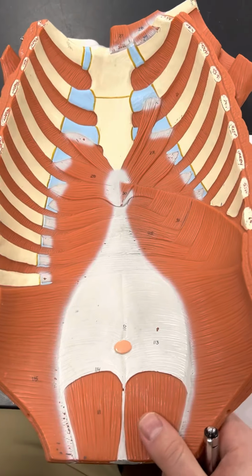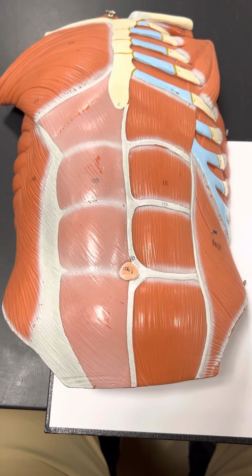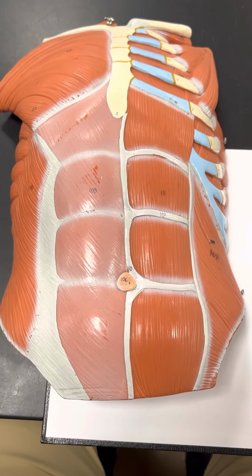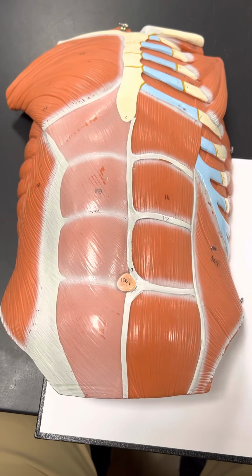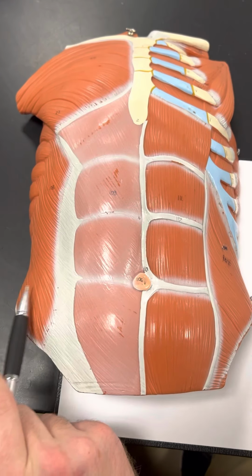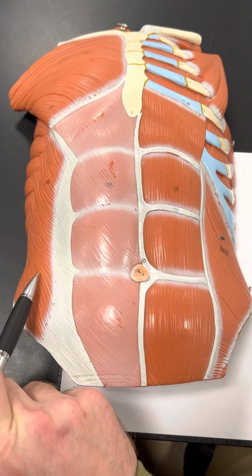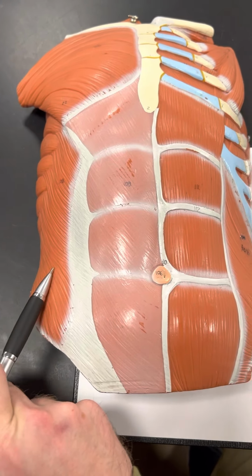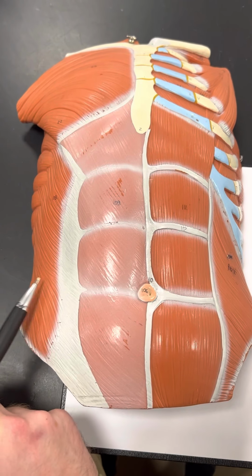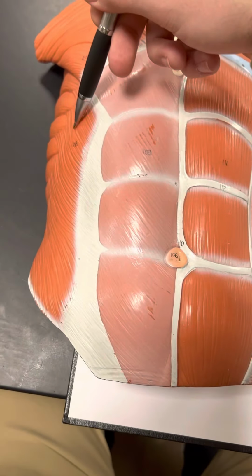External oblique muscle is on the anterior side. The external oblique muscle would be located on the right side. If this was your abdomen, this would be your right side. And this is the external oblique. The lines kind of run down towards the abdomen. External oblique.